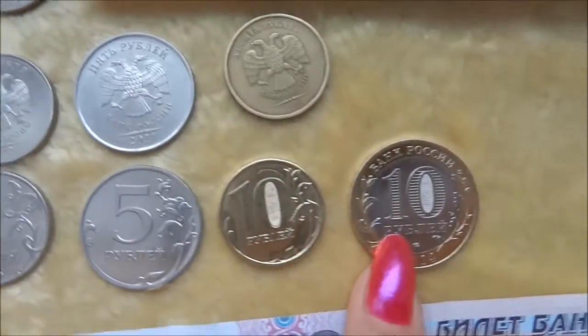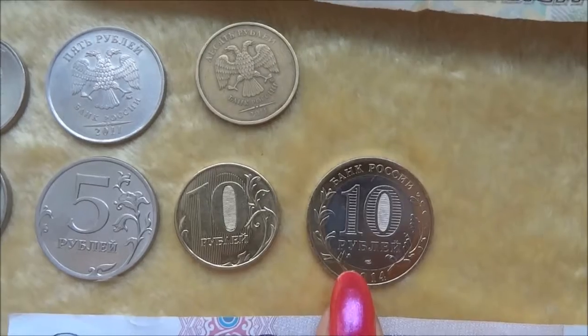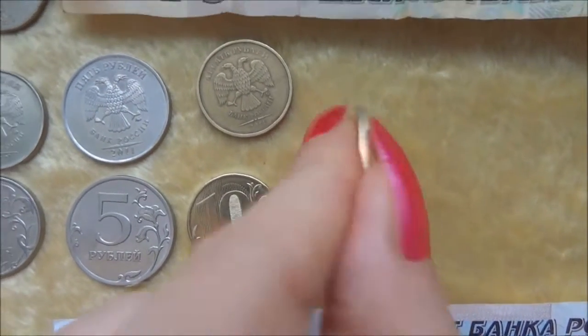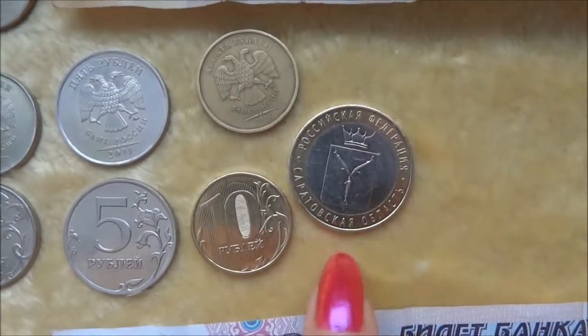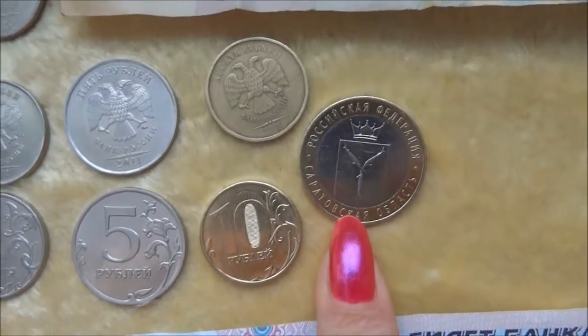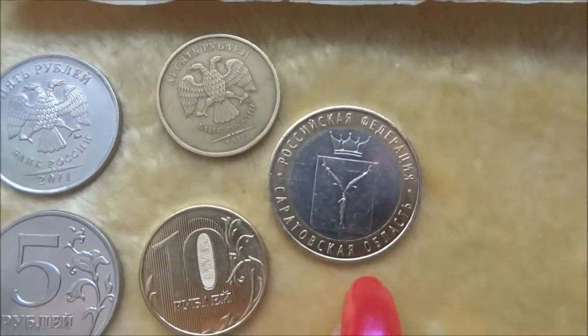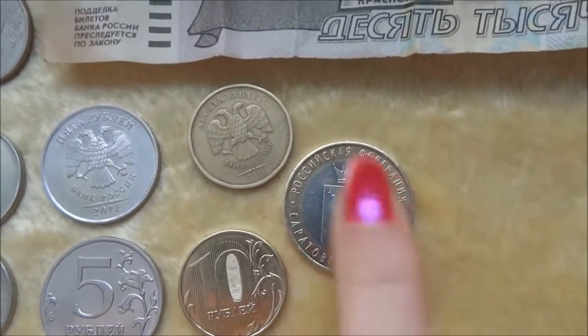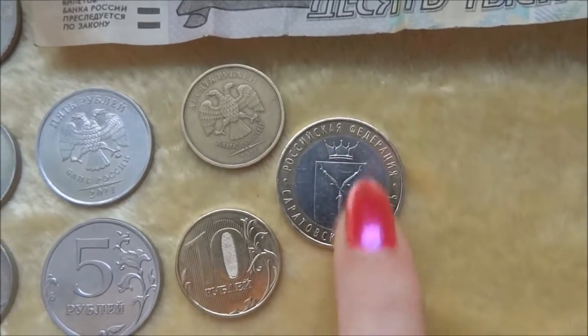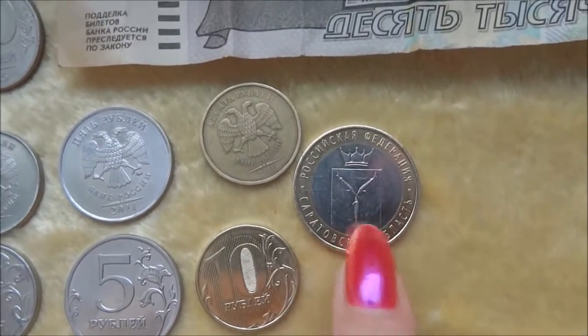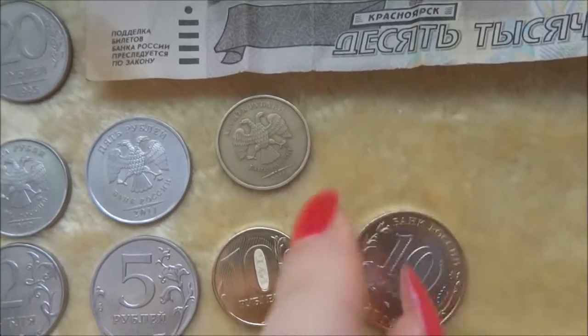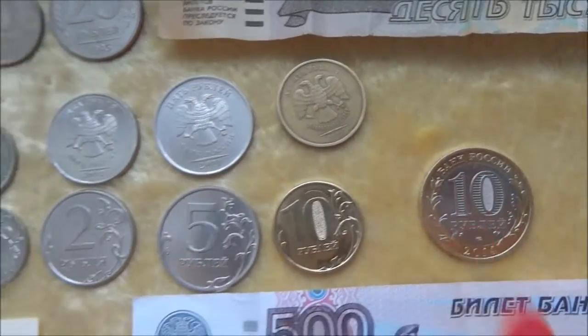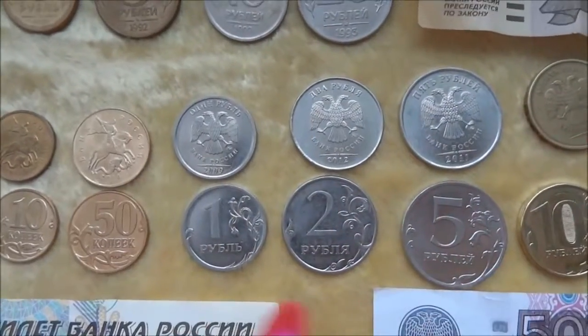And also this is the 10, but this one is a special edition, and actually this one is from my hometown. It's the first time I see this one, which is Saratov, and this is our coat of arms of Saratov with 3 fishes in here. I think it's a new one because I haven't seen it, but these are the common ones we use these days.